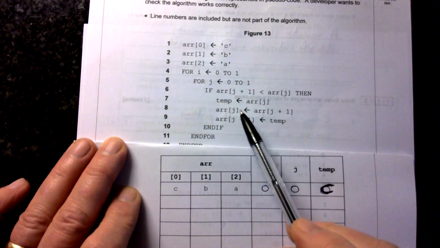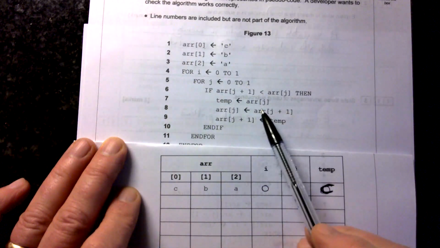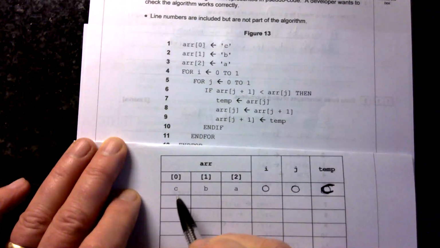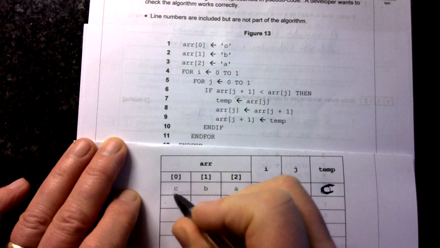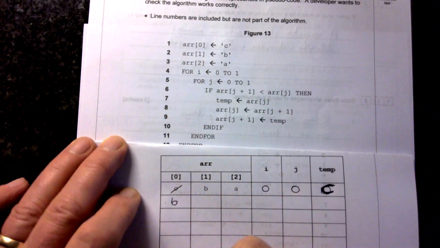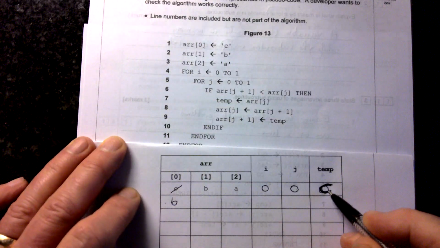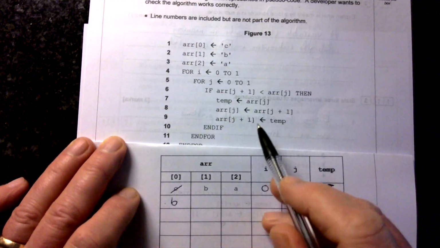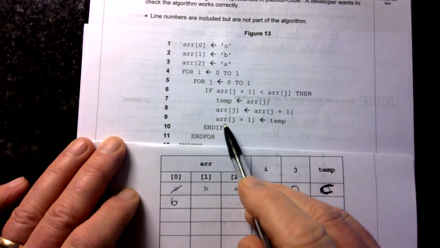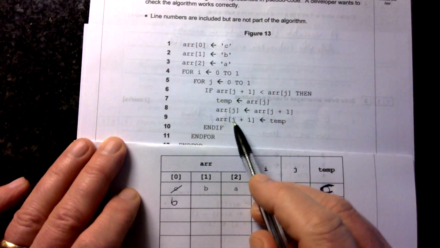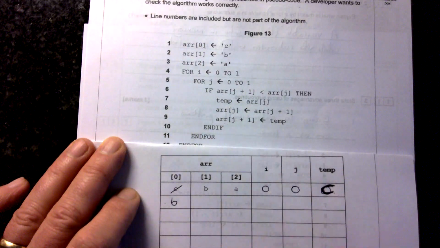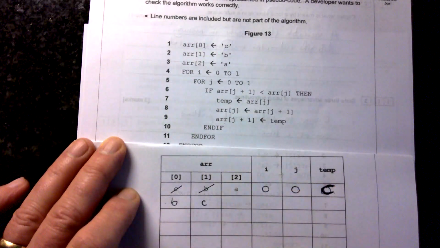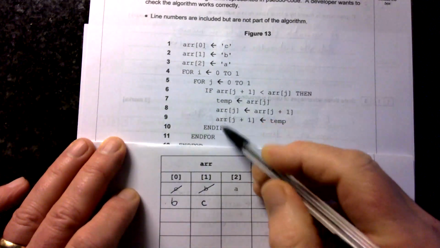Then we're going to take what's at array position j plus 1, so that's what's at position 1, and we're going to move it into position 0. So we're going to take B, we're going to put it into position 0. So now you can see why we need the temp variable, because we've got B in both places now and C has just disappeared, but we've kept it in temp. So then we take what's in temp and we put it into j plus 1, 0 plus 1, that's position 1. Temp is C, we're going to put it into position 1. So effectively we've swapped the two items around. End if, so we finish the if, end for.